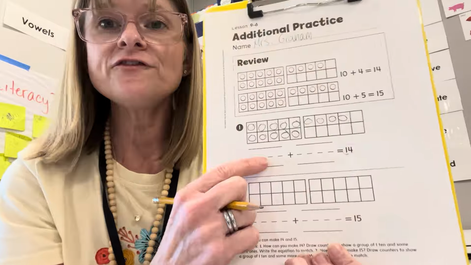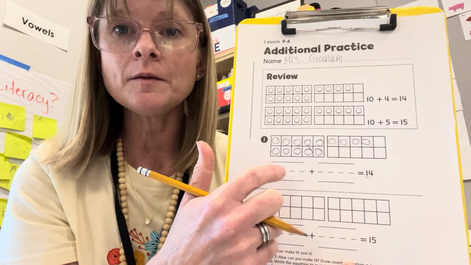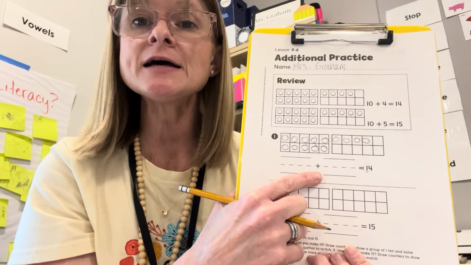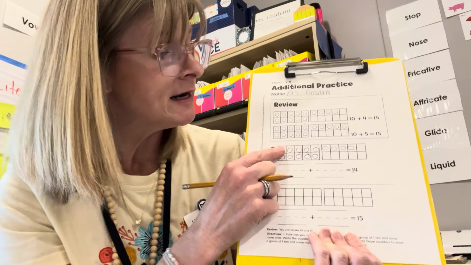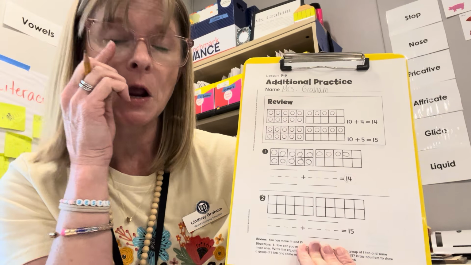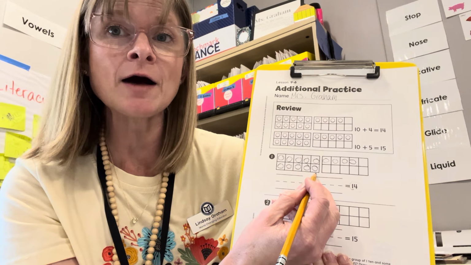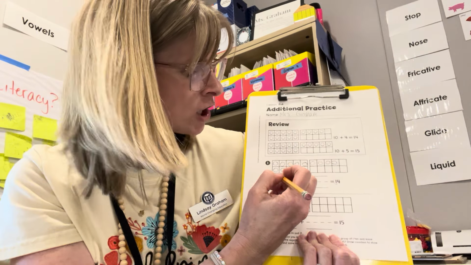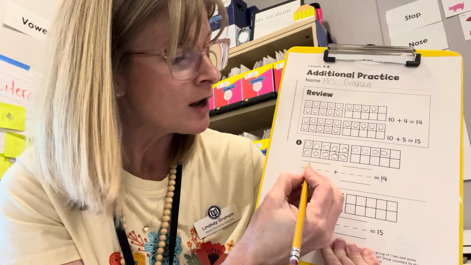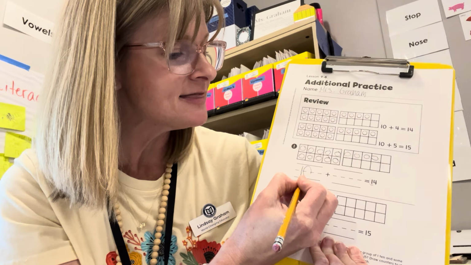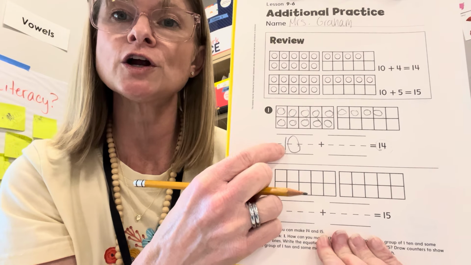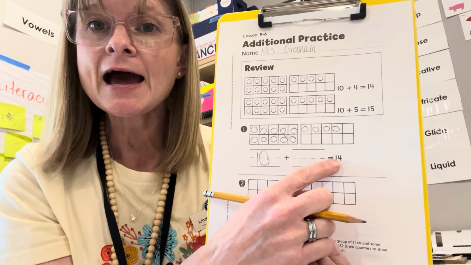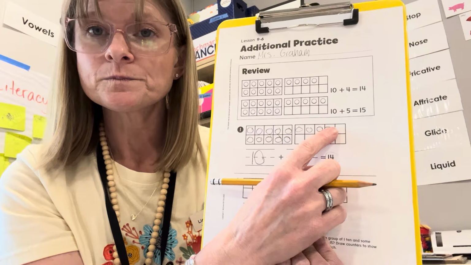All right, we're going to fill in our equation. We see the plus, so we know we're doing group 1 plus group 2. My group 1 is the first ten frame here. I know it's full, so how many is it? 10. Great job. We're going to write the number 10. Make sure the number 1 is first and then the 0. All our teen numbers have a 1 first. Plus, how many ones? 4.